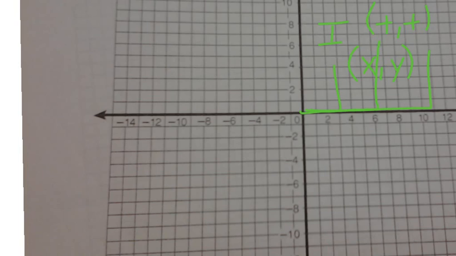In quadrant 2, what do you think is going to happen? What's going to happen if I go over, up, over, up, over, up? My first point is always going to be negative, and my second point is always going to be positive.